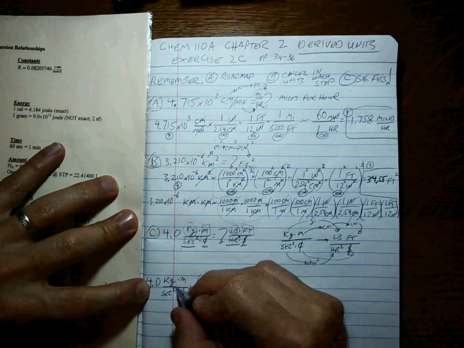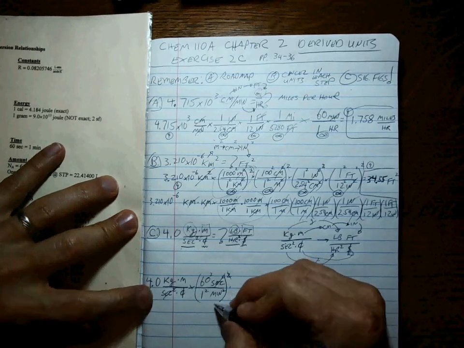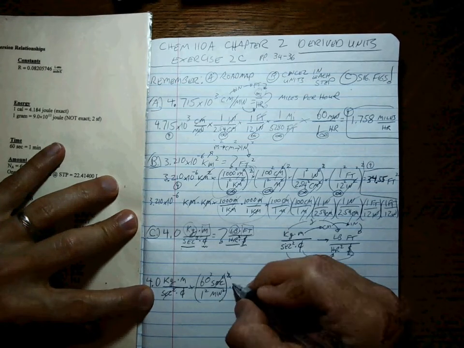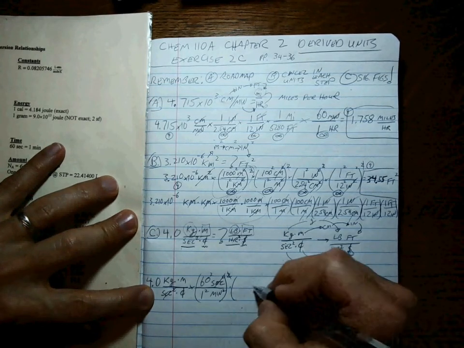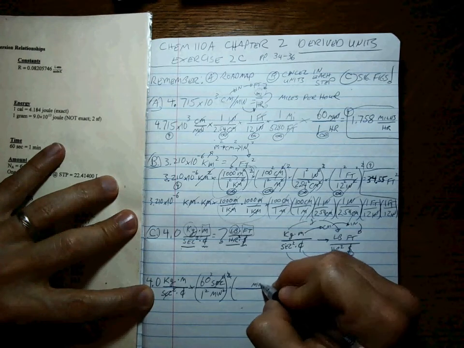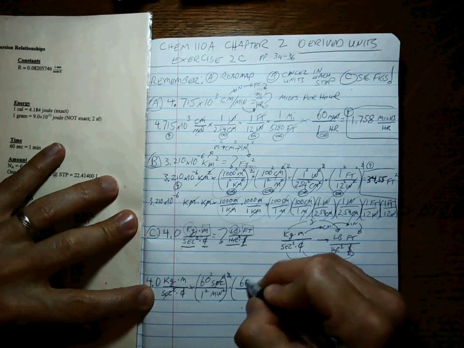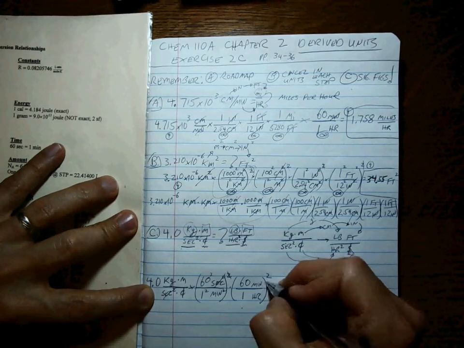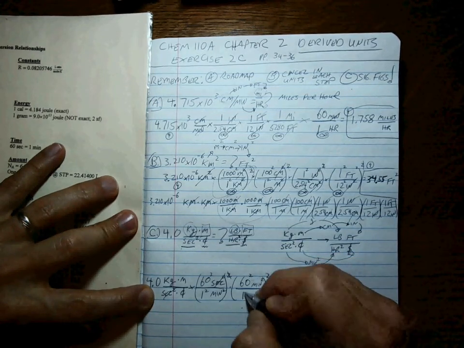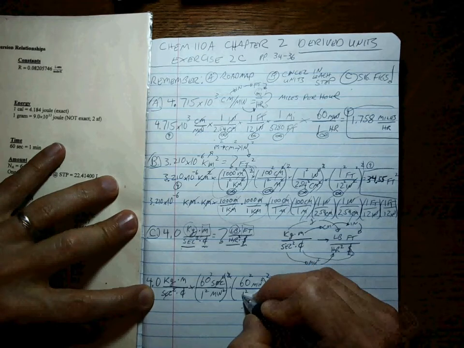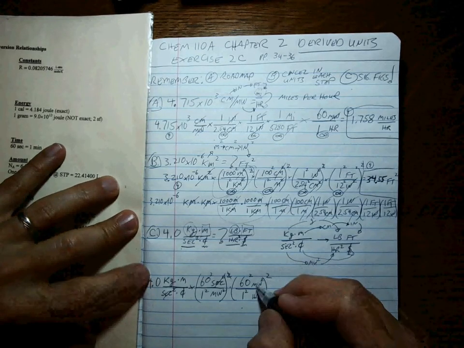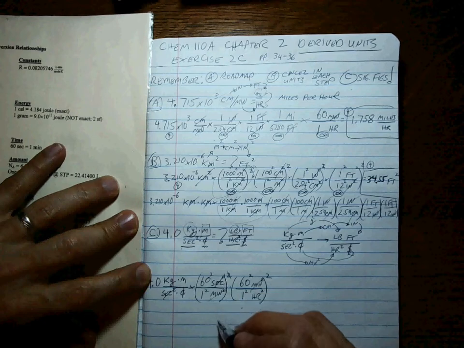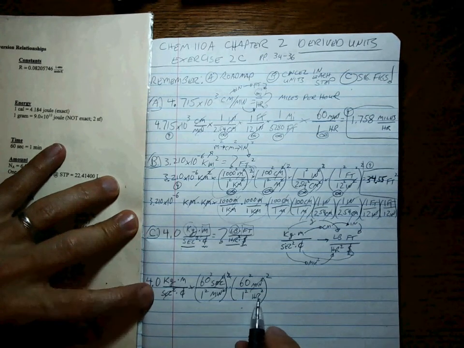That's how we get second squared to cancel and leave us with minutes squared on the bottom. Minutes per hour, 60 per 1, but we're squaring that. So the 60 gets squared, the 1 squared, and there, 1 squared is still 1, so you never have to worry about that part. I've now converted the bottom to hours squared.